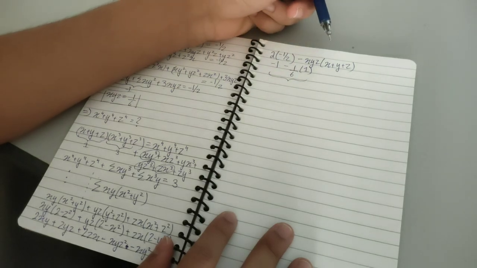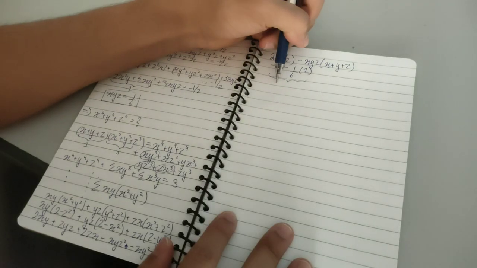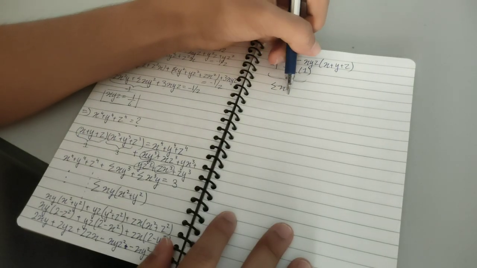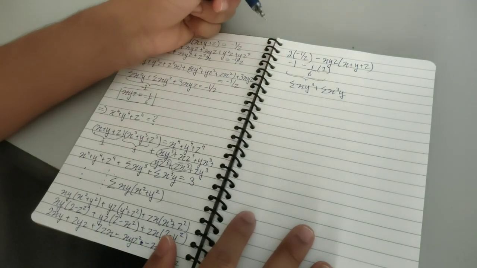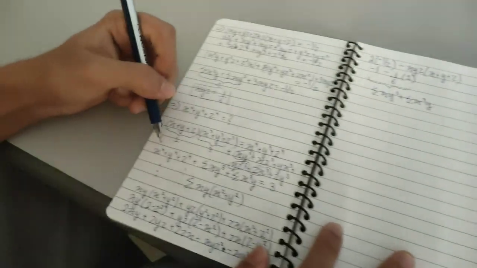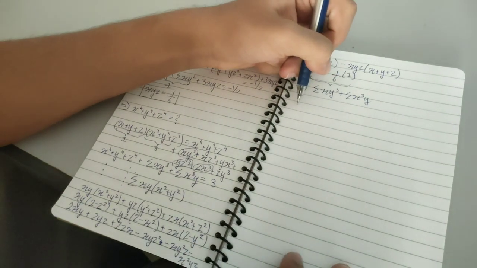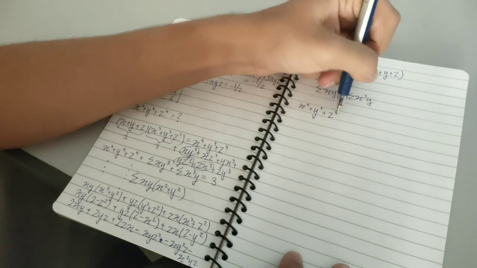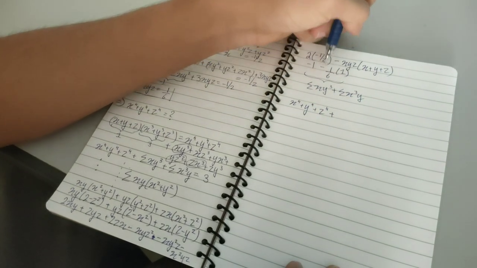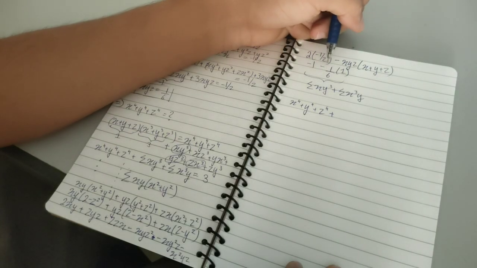This is not your final result. This is just equal to summation of xy cube plus summation x cube y, right? So now we plug this back into this equation, and we get x power 4 plus y power 4 plus z power 4 plus, what is minus 1 minus 1/6?